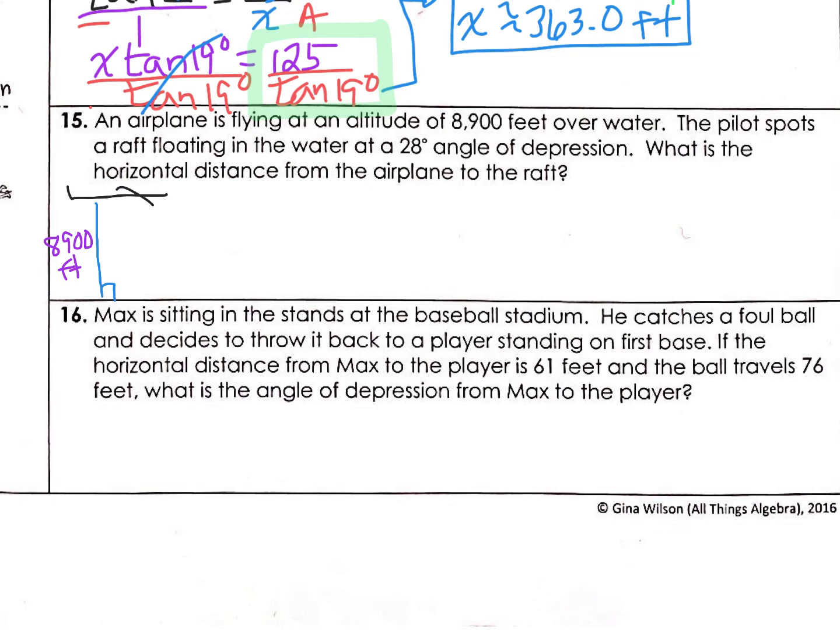And then it says the pilot spots a raft floating in the water at a 28-degree angle of depression. So the baseline for this airplane is in this direction, right? That's the baseline. And then it sees this raft somewhere out here, right? And so to see that raft, it had to look down, so it's depressed.